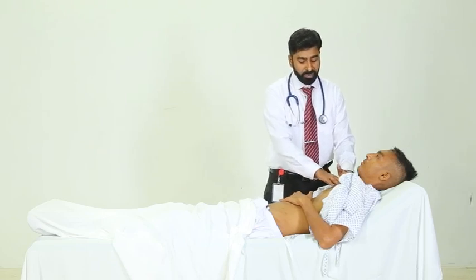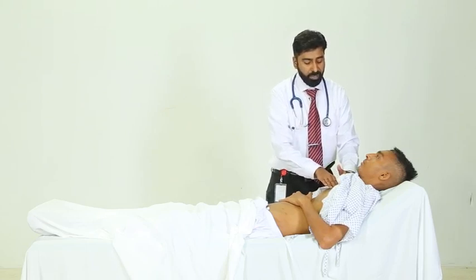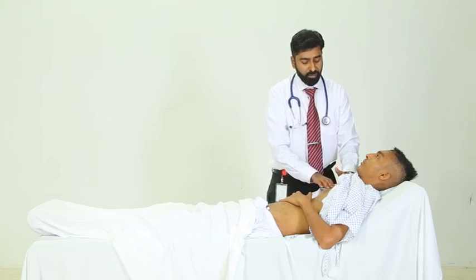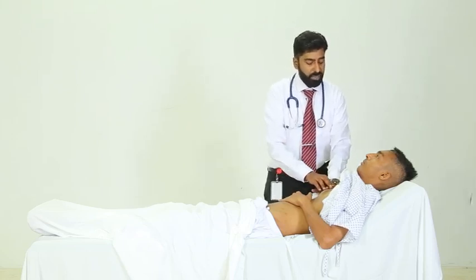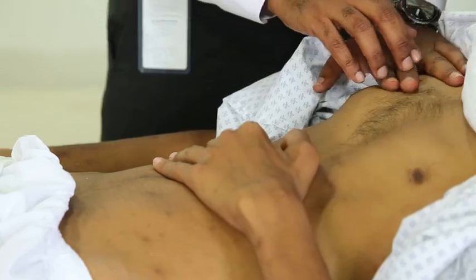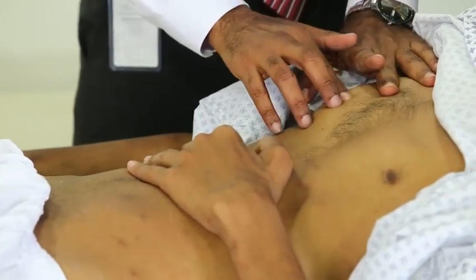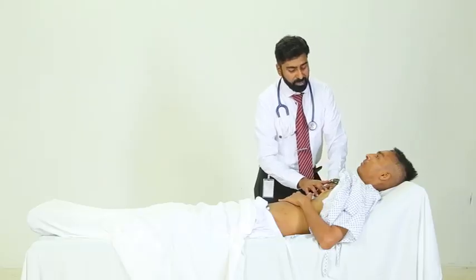Now we are percussing the upper border of liver. I am starting with second intercostal space, so I palpate the angle of Louis. The second rib joins the angle of Louis. Below this second rib, there is second intercostal space. I am starting percussing, and we can listen the resonant sound.